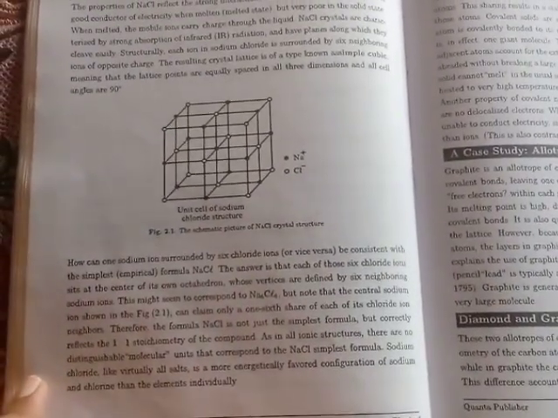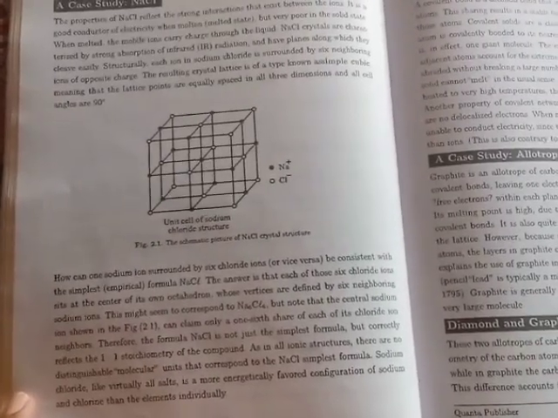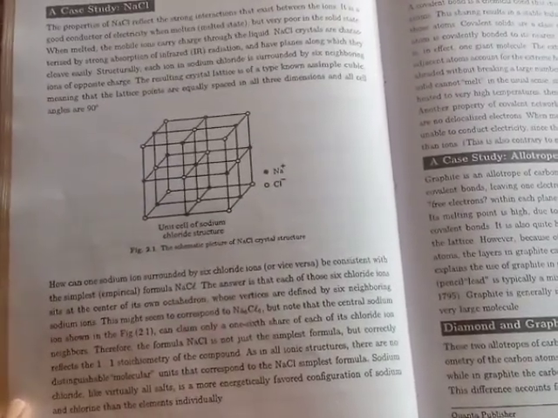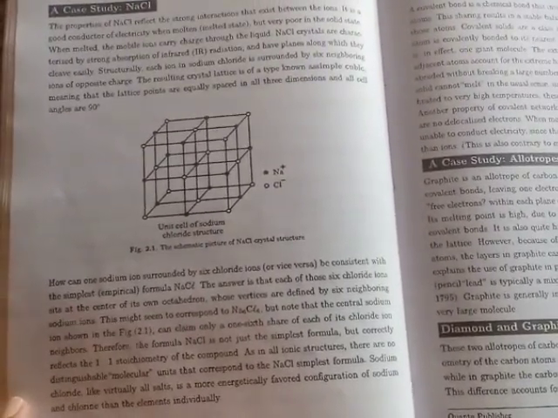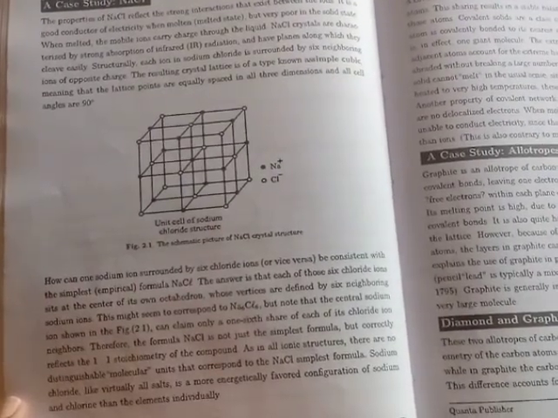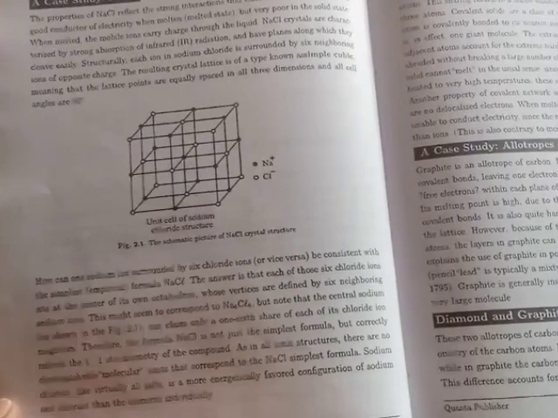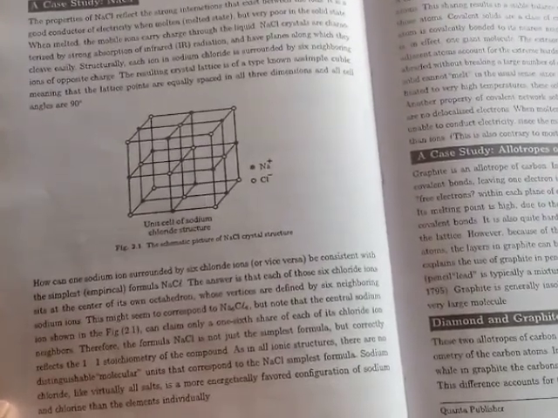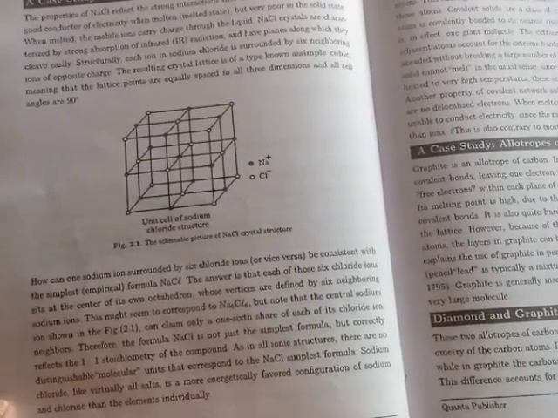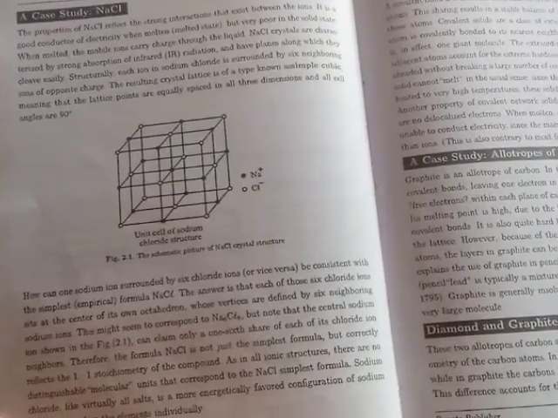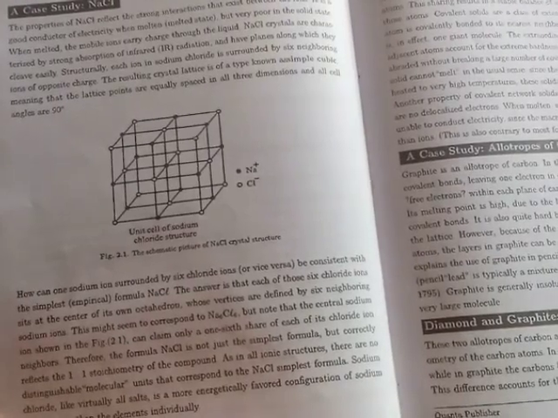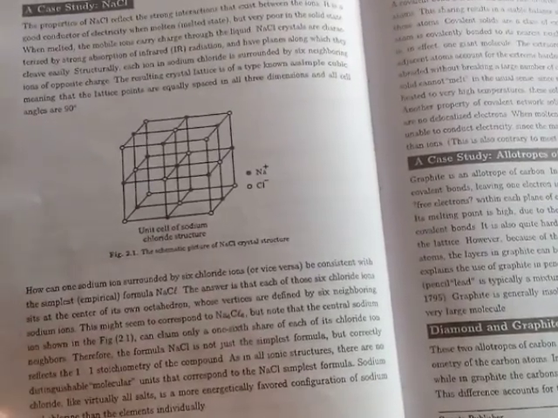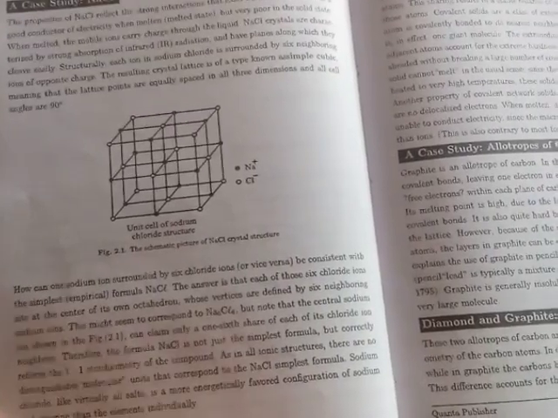How can one sodium ion surrounded by 6 chloride ions, or vice versa, be consistent with the simplest formula NaCl? The answer is that each of those 6 chloride ions sits at the center of its own octahedron, whose vertices are defined by 6 neighboring sodium ions. This might seem to correspond to Na6Cl6, but note that the central sodium ion shown in the figure 2.1 can claim only a 1/6 share of each of its chloride ions.